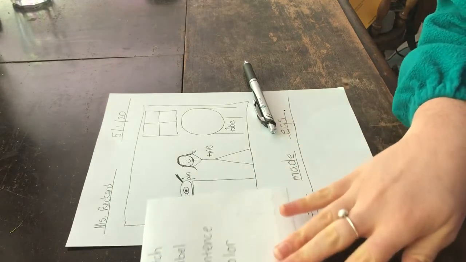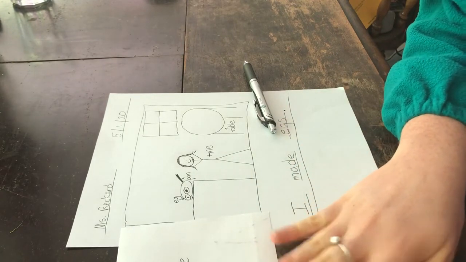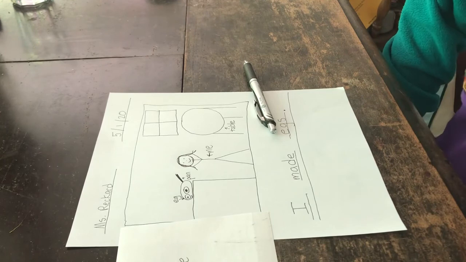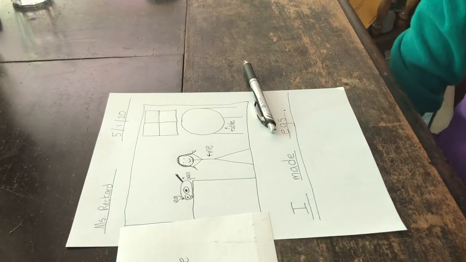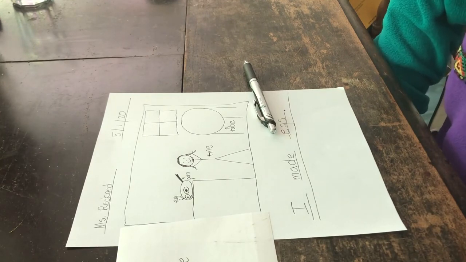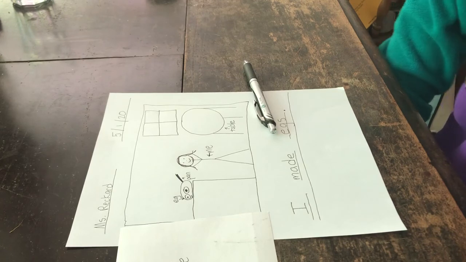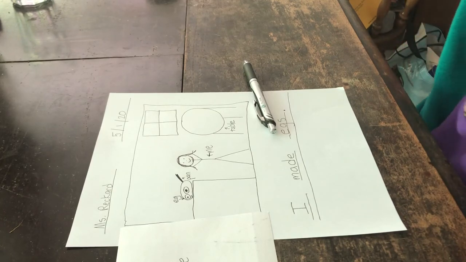All right, so I hope that you all are practicing your sketching and your writing. You can be drawing pictures of things that you're doing, or you can be drawing pictures of how you feel. And feel free to take pictures of your drawings and your sentences and send them to me.